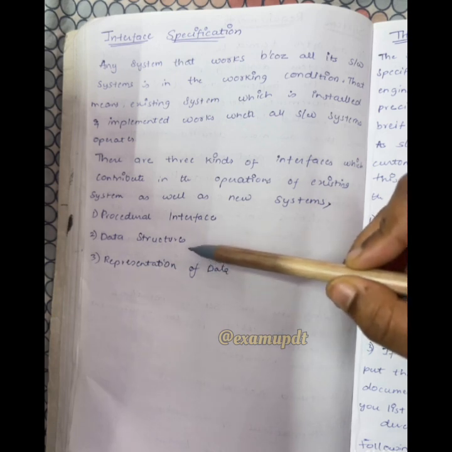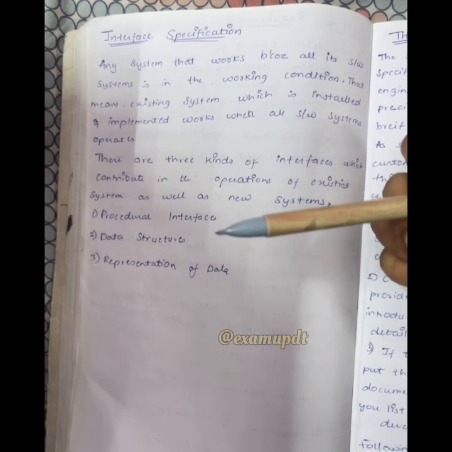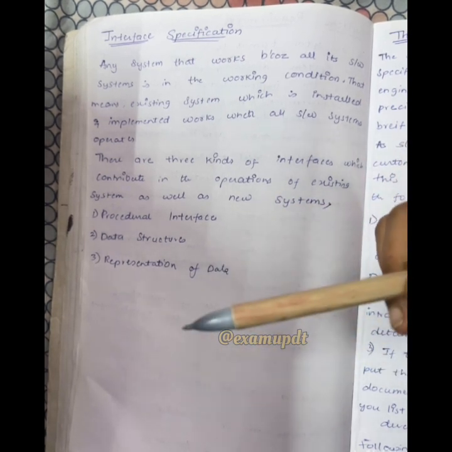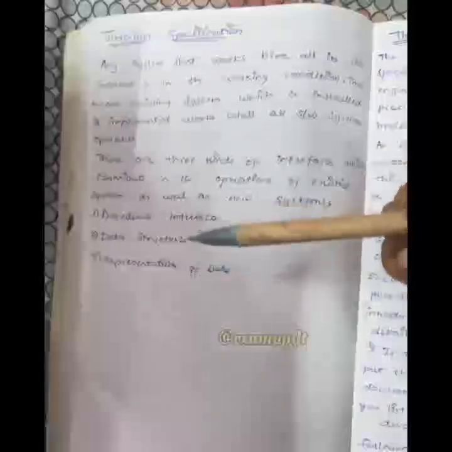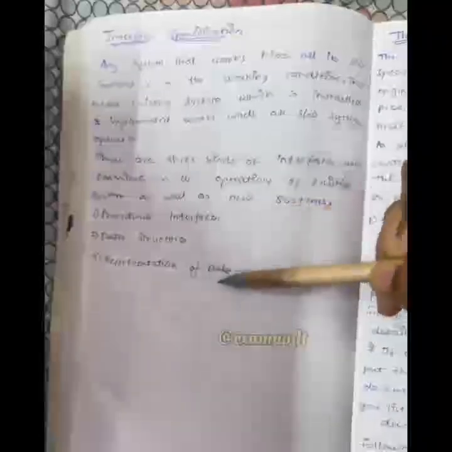And the next is data structures. Data structures organize the transaction records and are represented graphically. They move between subsystems, and also they can be automatically converted into programming descriptions in languages like C, C++, Java, etc. And this makes them an interface specification.